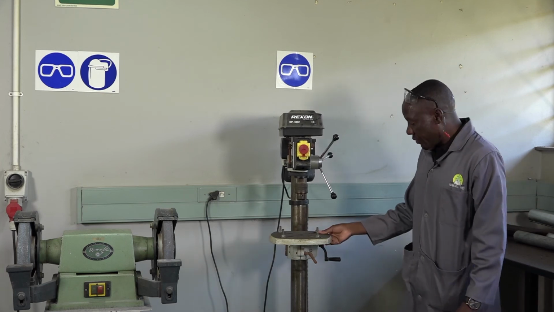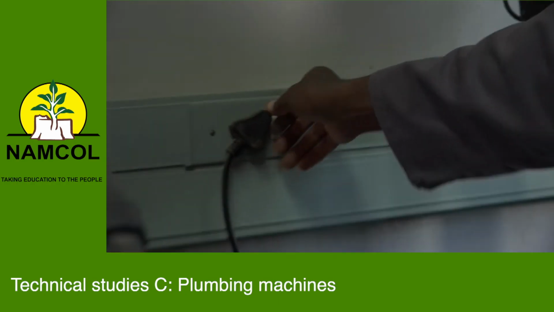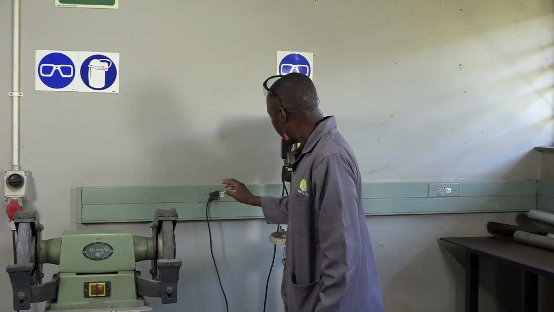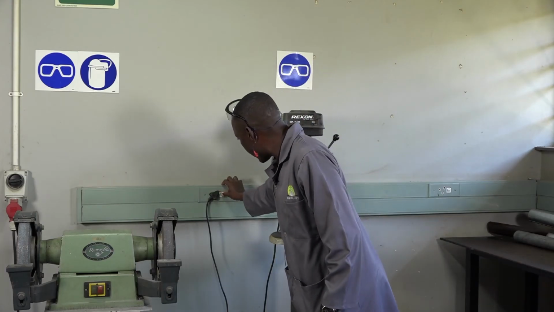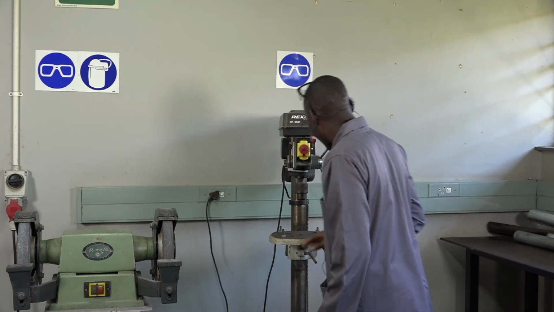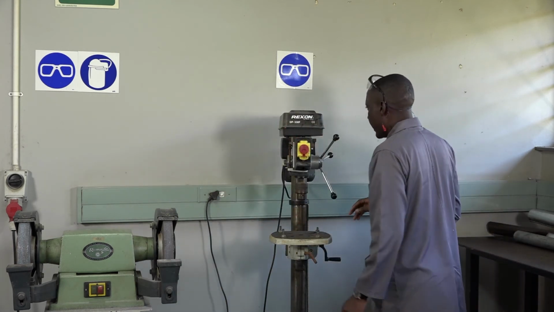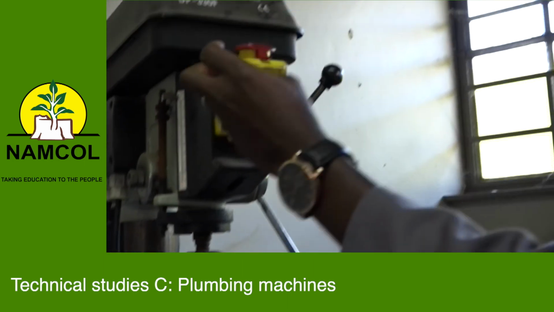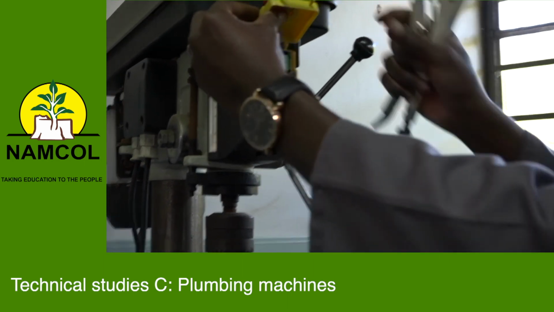The electrical cords, you need to make sure that it's off while you are checking the safety aspects, and then you switch it on from there if you have seen that everything is well.